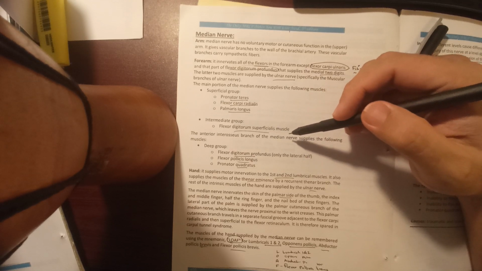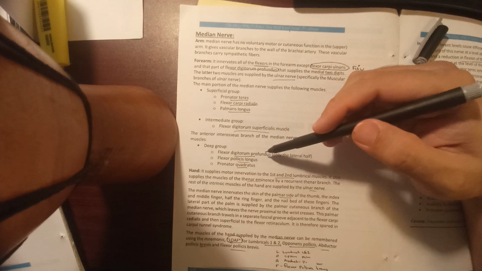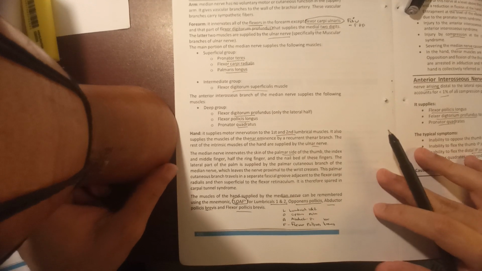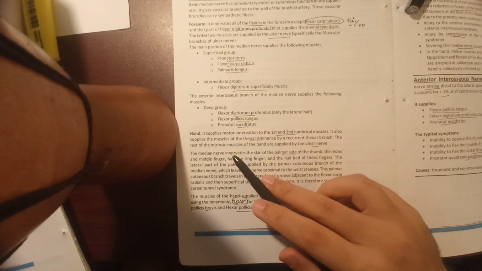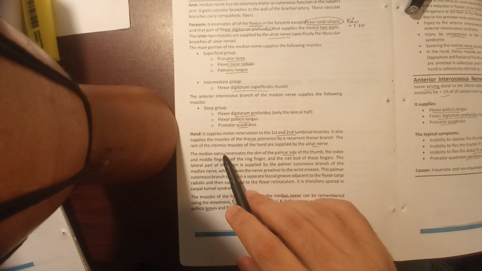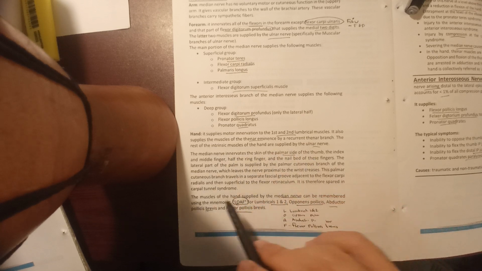The anterior interosseous branch of the median nerve supplies the deep group: flexor digitorum profundus, flexor pollicis longus, and pronator quadratus. In the hand, it supplies motor innervation to the first and second lumbrical muscles. It also supplies the muscles of the thenar eminence by the recurrent thenar branch. So this is the thenar eminence. The rest of the intrinsic muscles of the hand are supplied by the ulnar nerve.